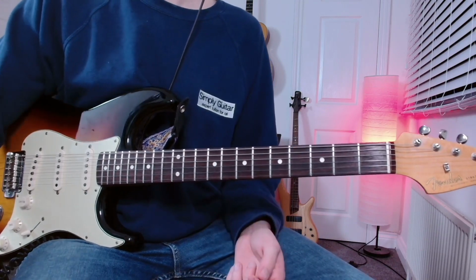It's a really, really good idea to practice all of those different versions of your power chords. It's not just the ones which you start to learn. You can find them in different places on the guitar neck.